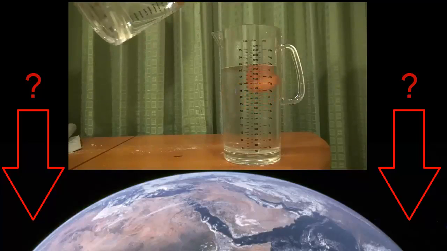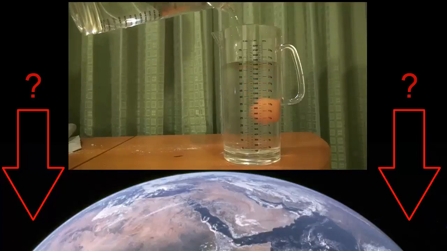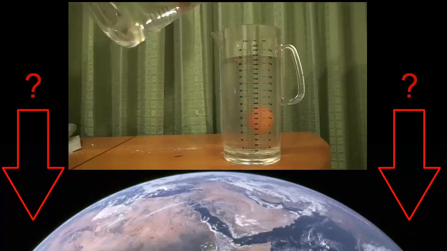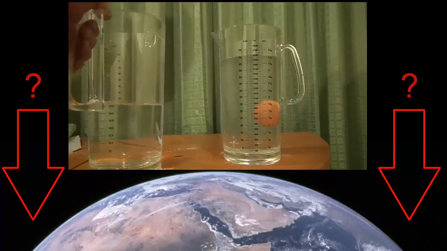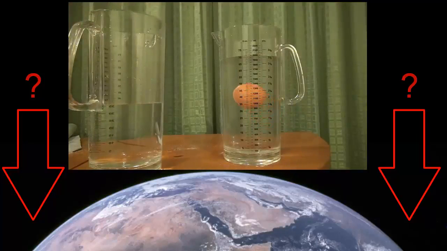And so now we make the water less dense by adding some of the non-salted water. We have an egg floating about at an equilibrium within the water. But if you believe that we live on a globe and stick to it because of the force of gravity, then you have to say that we now have an opposing force, a buoyant force acting on the egg. And we have the pressure of the water acting on the egg.